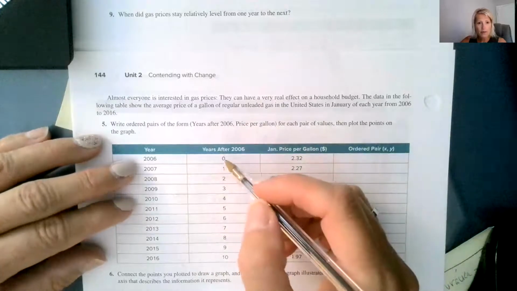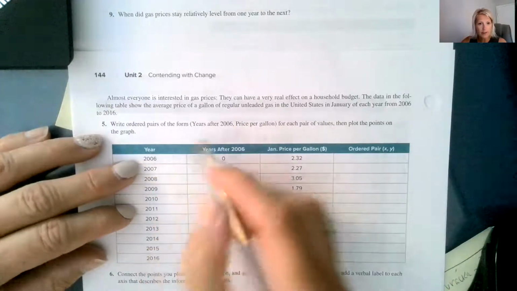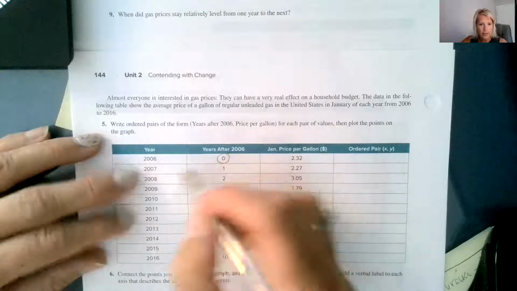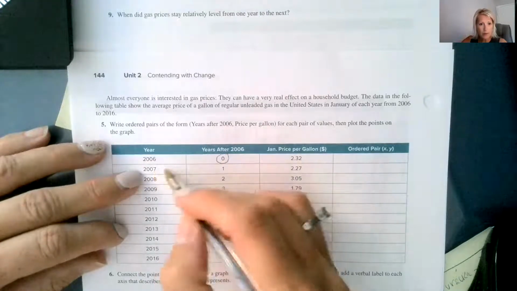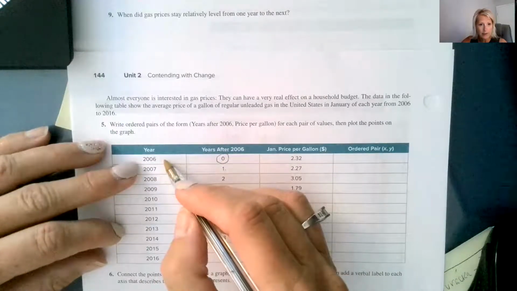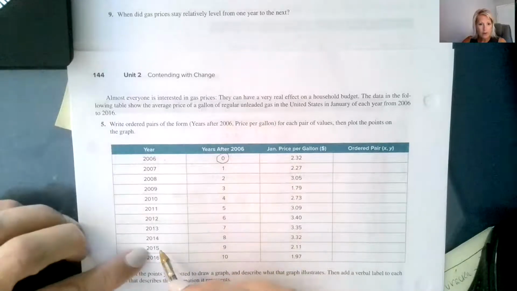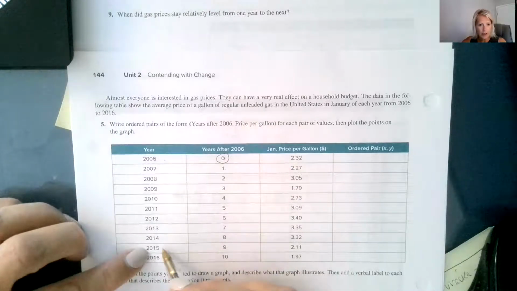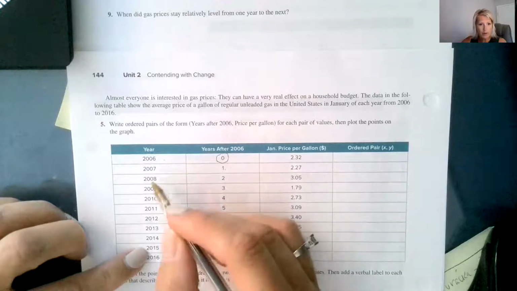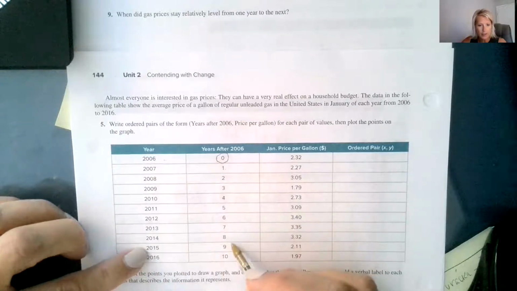And now notice we did this for you. So 2006 is our 0 year here. Then 2007 is going to be 1 year after 2006. So then you can go down here and say 2015. If you take 2015 and subtract 2006, you're going to get year number 9.